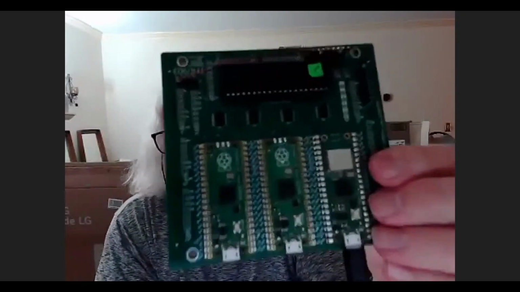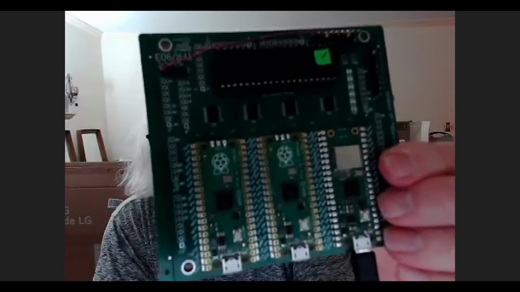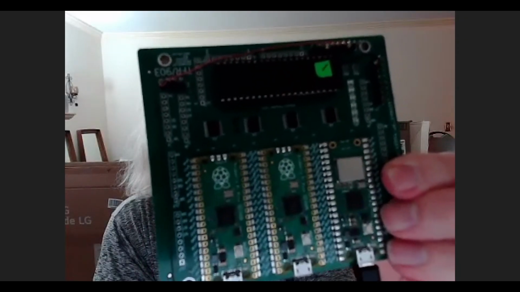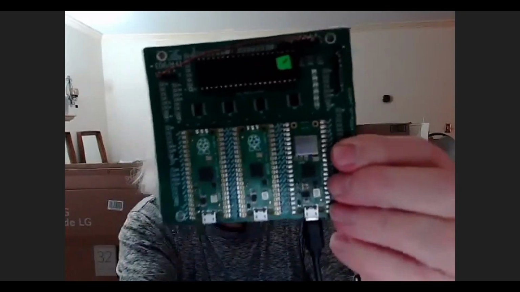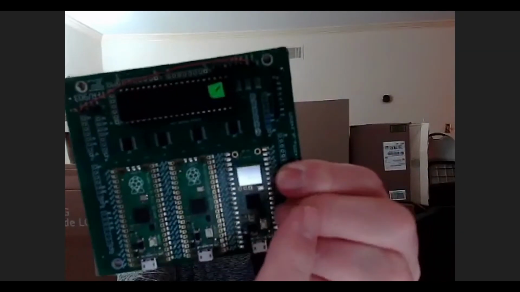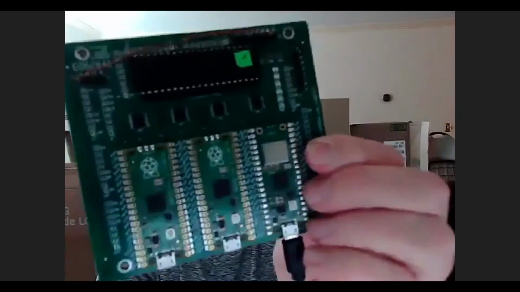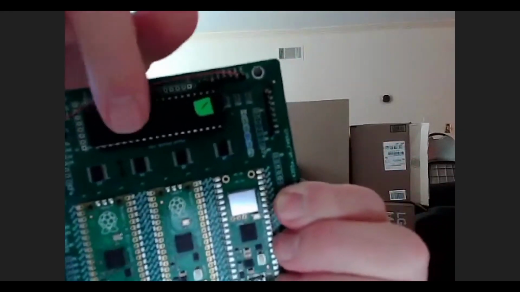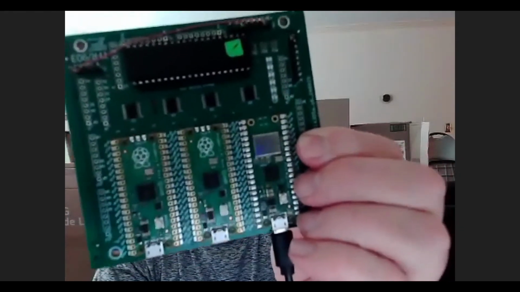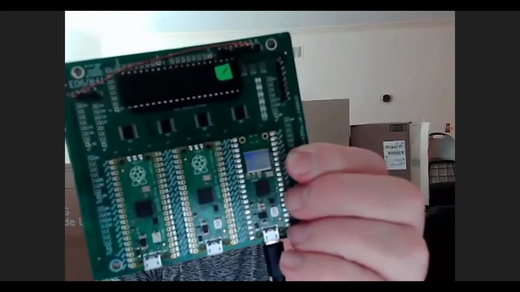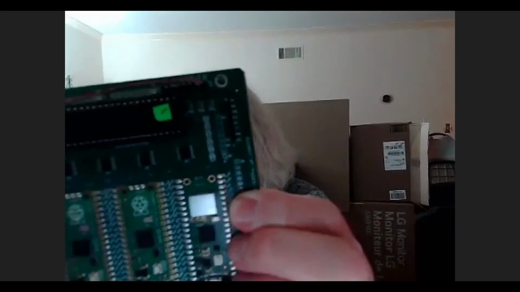The next board that I've got is this one. This is my current one. And now you see there's 3 Raspberry Pi Picos. I'm really only using one, the one with the Wi-Fi. It's got the little silver box on it. We still have the same Hitachi 6309E CPU, and the glue logic has been reduced to 4 chips now, which are in this row here instead of 8.